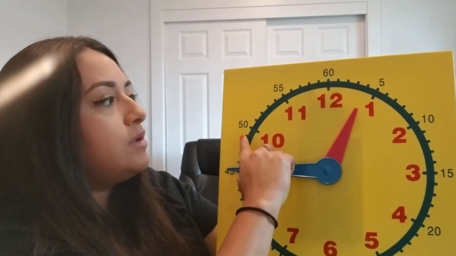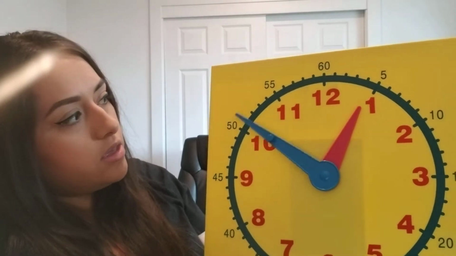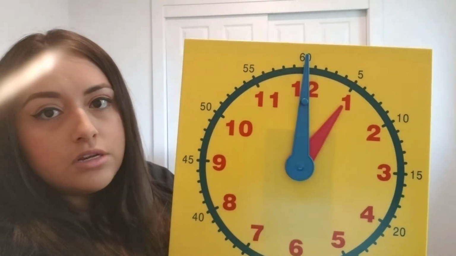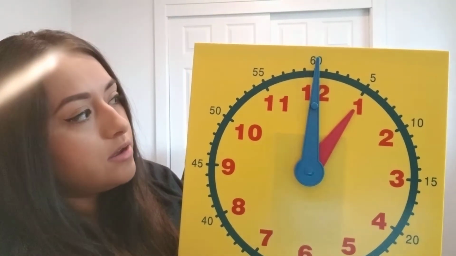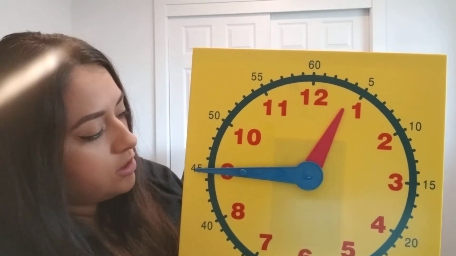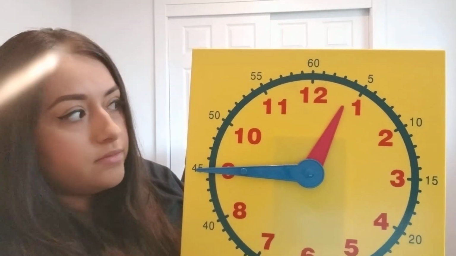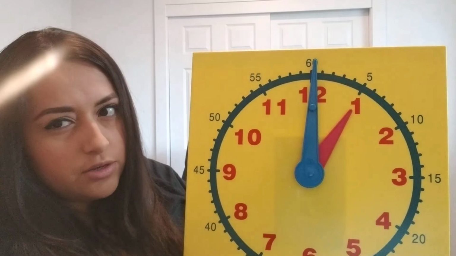That means 15 minutes until the next hour. Because if we get here, now it is 1 o'clock. So if we needed 15 minutes until 1 o'clock, it was 12:45. I know it's a little bit complicated.